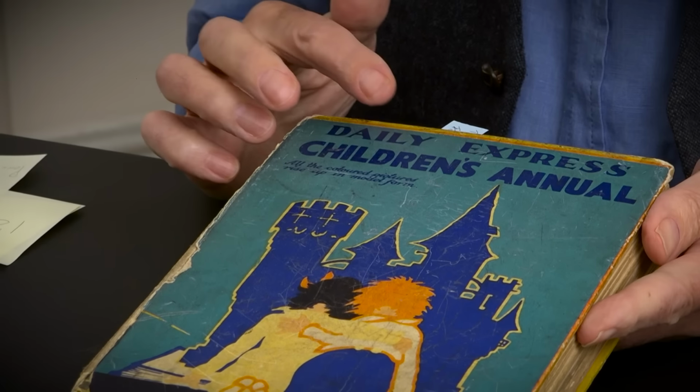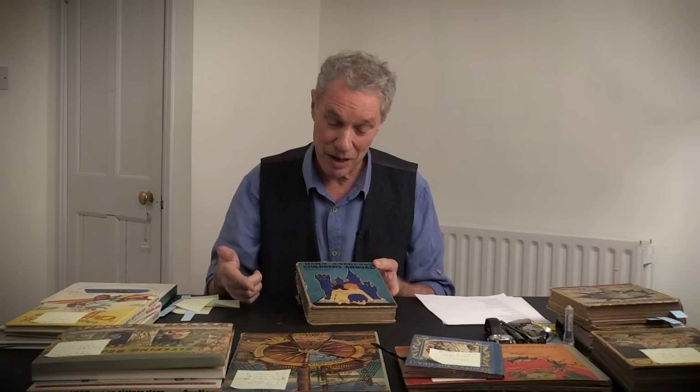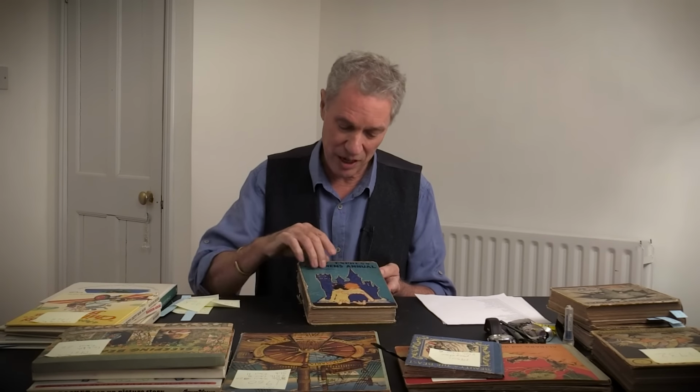True pop-up began in 1928 with this book, the Daily Express Children's Annual. This was designed by Theodore Brown and published by Louis Giraud. And Theodore Brown is really the genius behind pop-up. And all pop-up that you see these days has its roots in the designs invented by Theodore Brown.